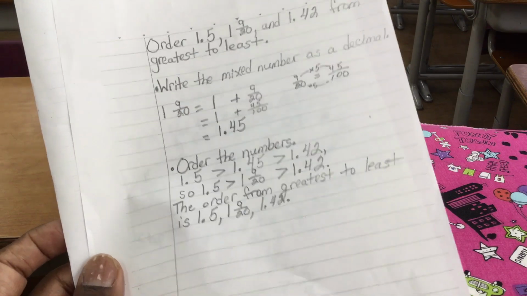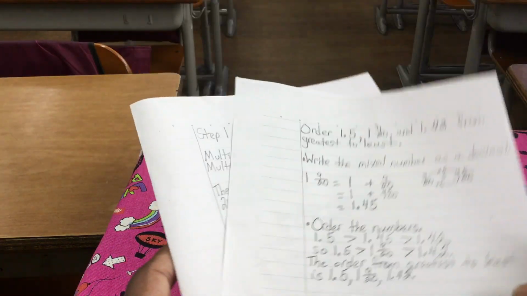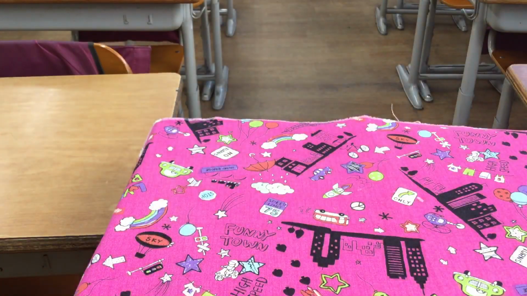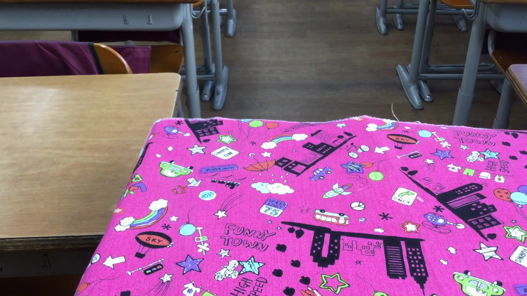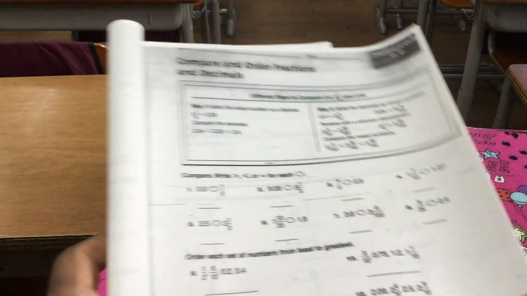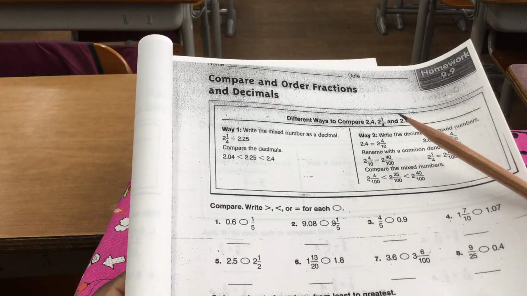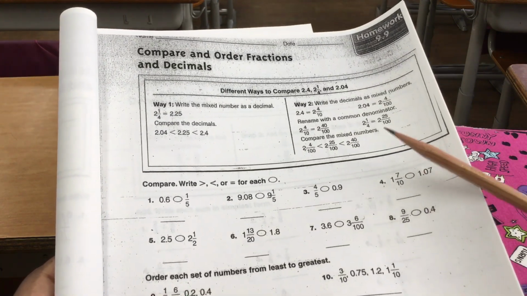And those were our notes. You all have copies of these notes in your notebooks, which you will glue in when you get back to school. For the homework page, to do some practice, it's going to be on page 62, and the title is Compare and Order Fractions and Decimals.